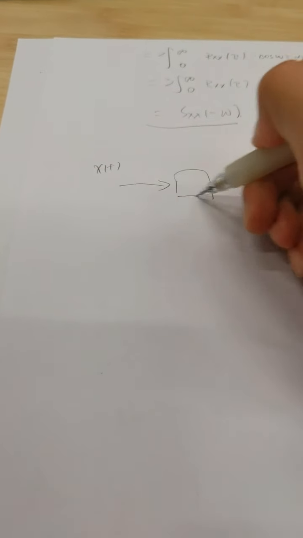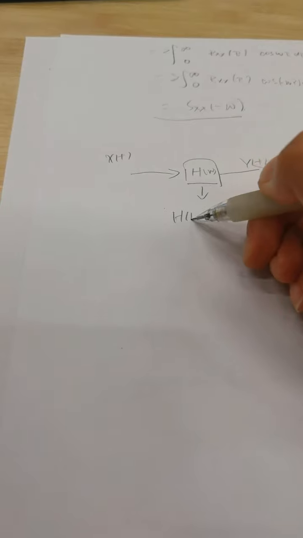For the last part, non-negativity, I want to use the idea from the lecture notes, with X(t), H(ω) and Y(t). As we know, H(ω) is equal to the square root of 2π times δ(ω minus ω0).